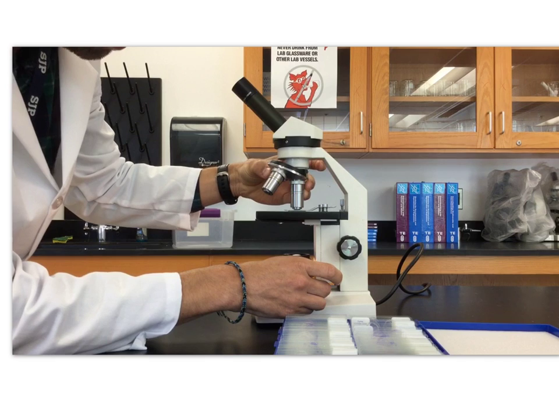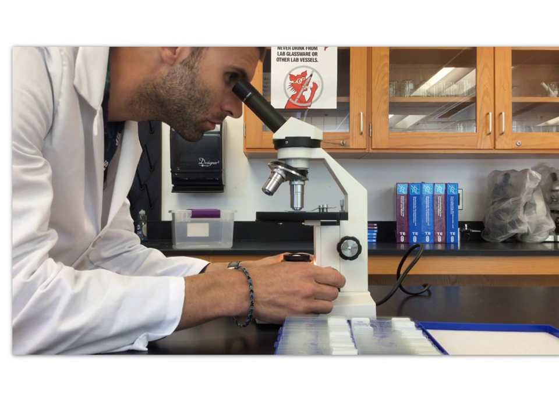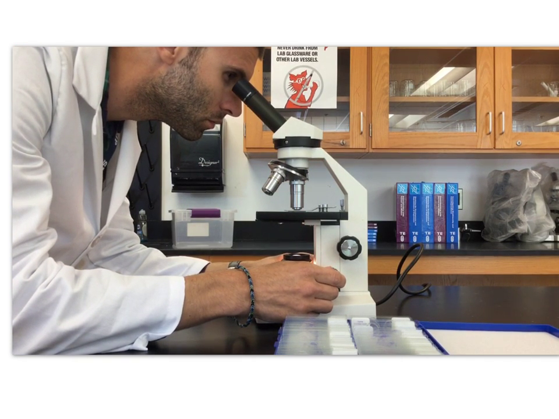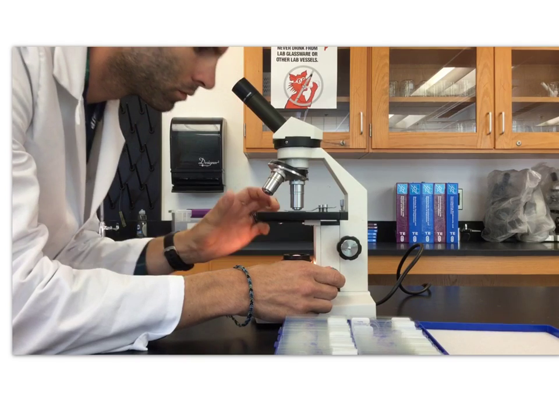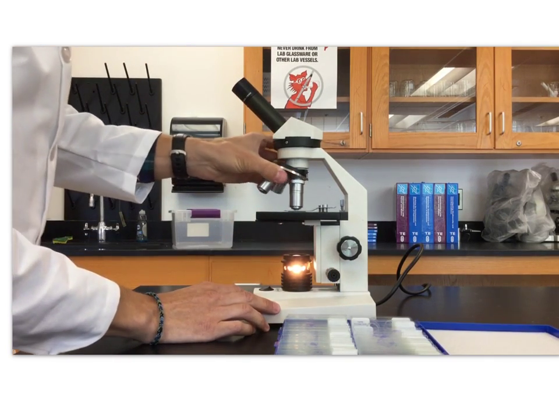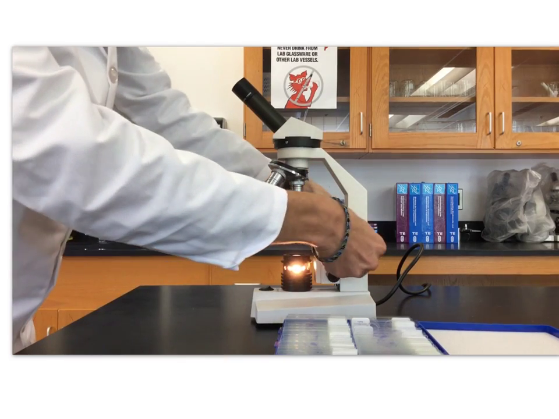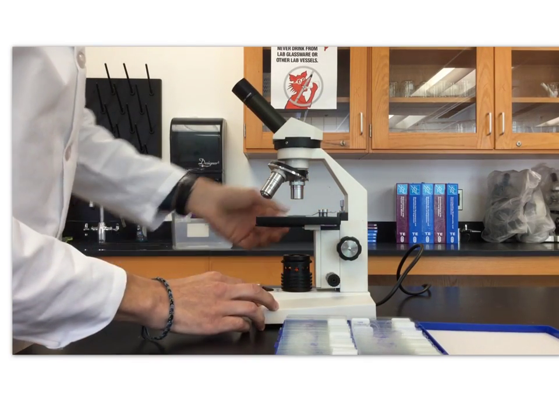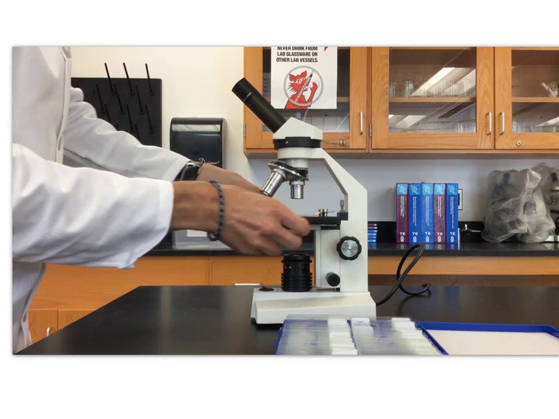I don't want to damage any of my equipment. Now I'm only using fine adjustment to resolve at high power. At this point, I'll adjust the light to allow for higher clarity, and I'm all set. I prepare my microscope for storage in the way that Ms. Tay explained in the previous slide.